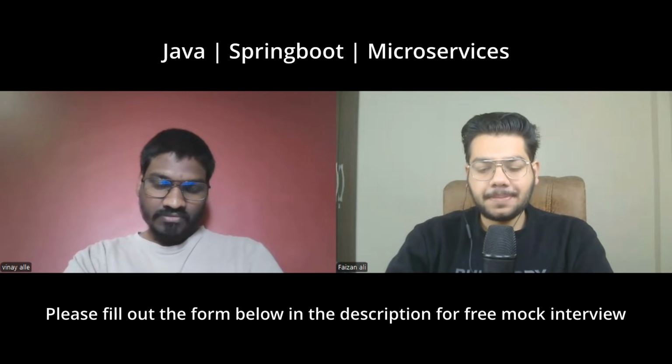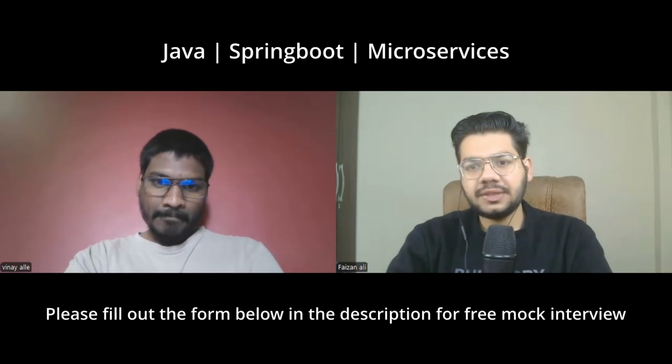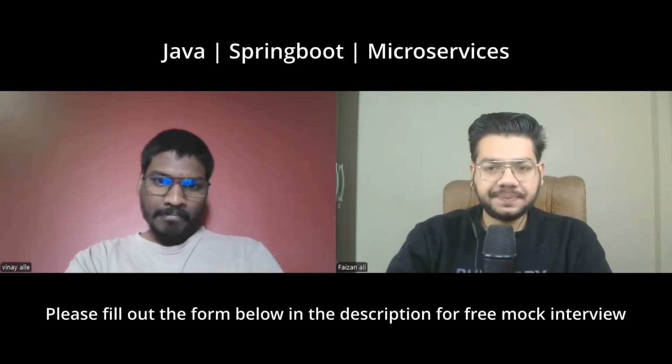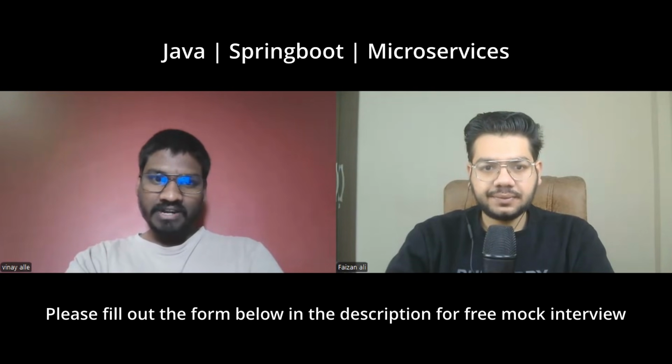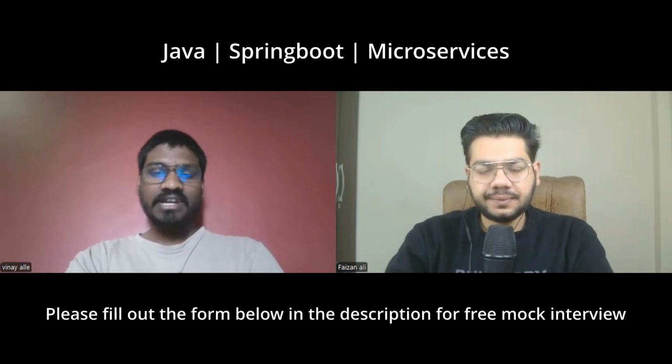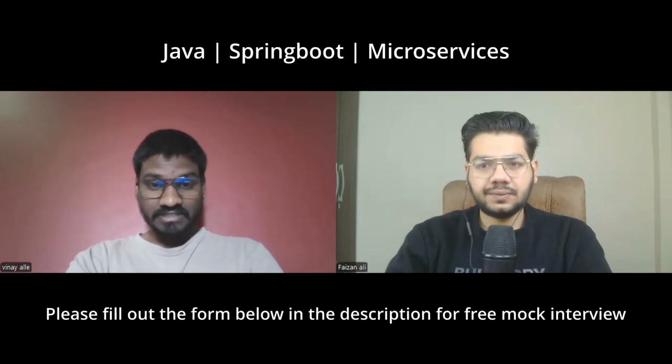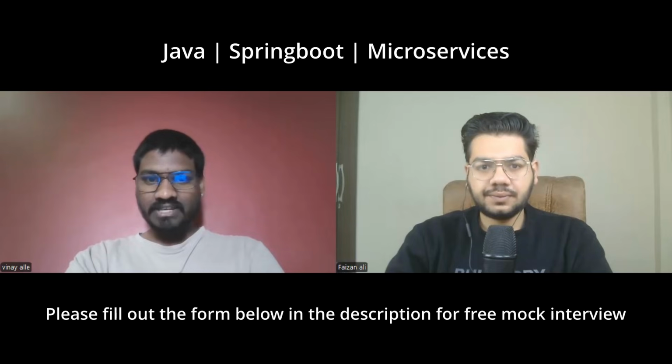Should we use a shared database between microservices, or an individual database per microservice? We can use an individual database, because with a shared database the data may not be consistent, I think, and it is easier to go with a single database for a single microservice.